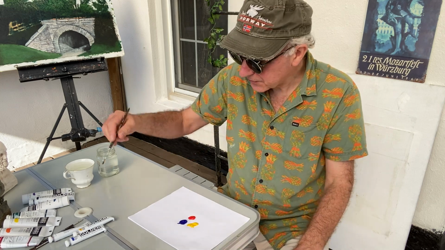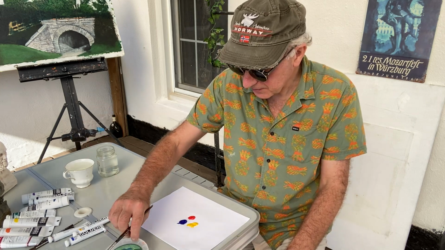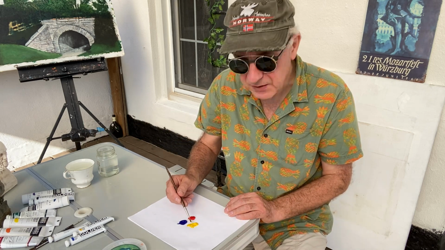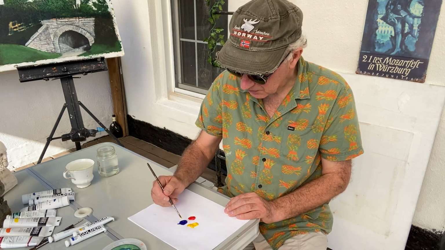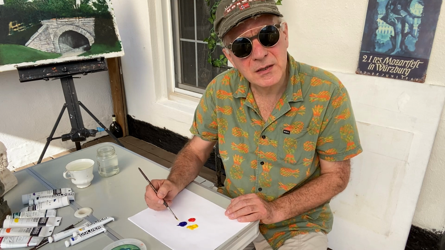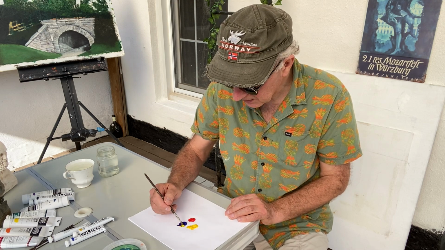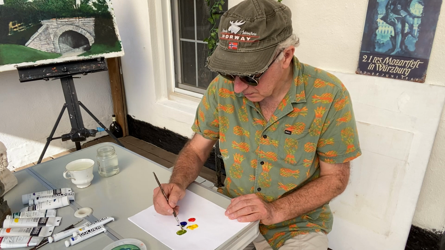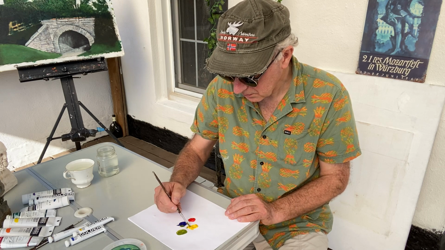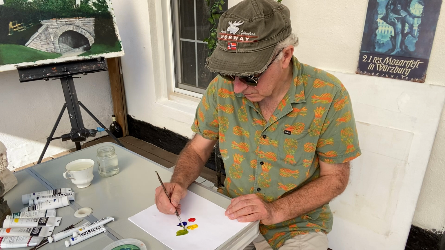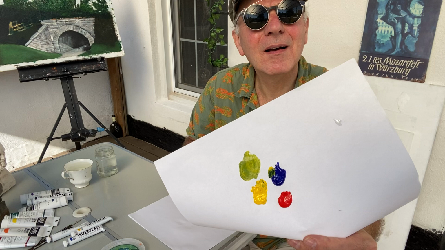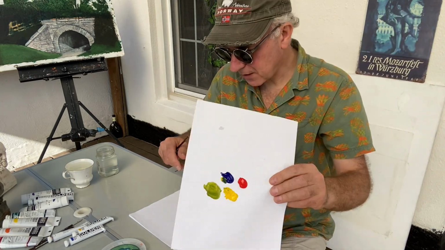So, with those three primary colors, we mix them together and we get the secondary colors. If you take yellow and blue, mix them together, you're going to get green. That's from yellow and blue.